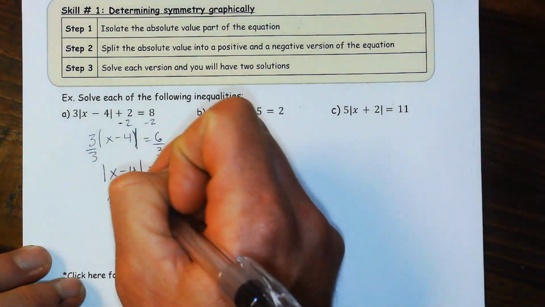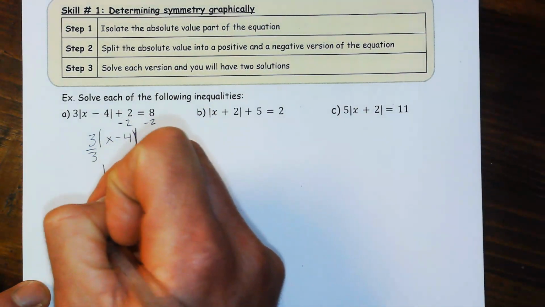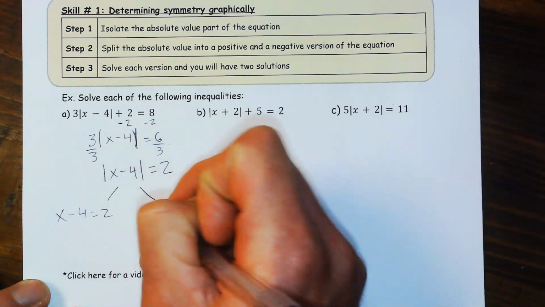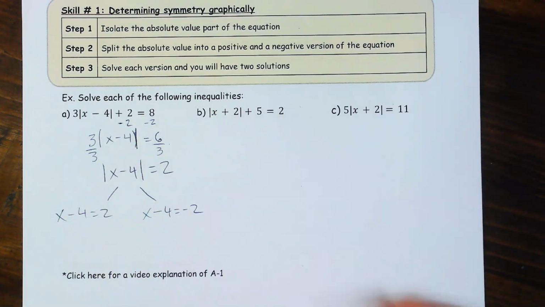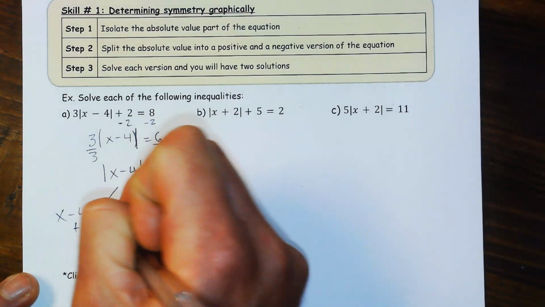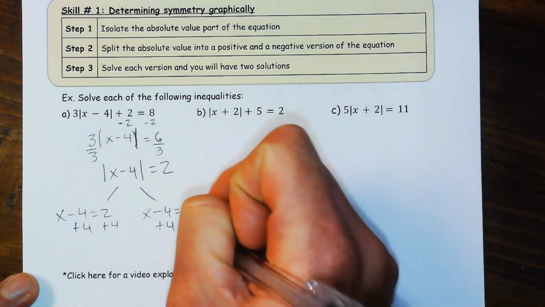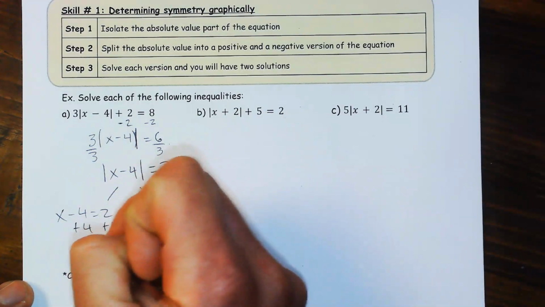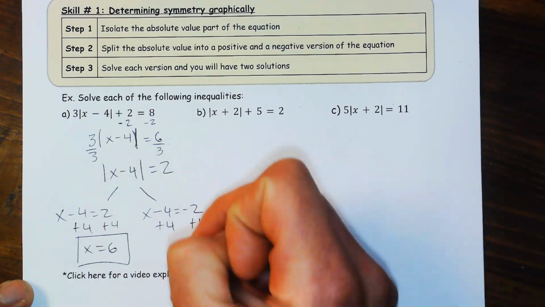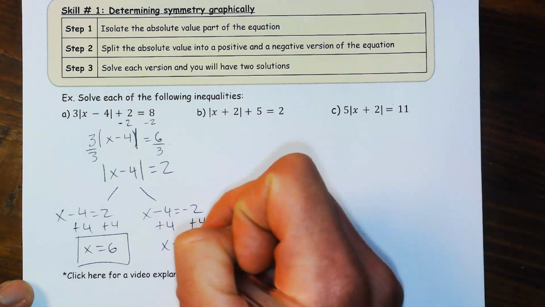I'll split this into two parts. x minus 4 equals 2. x minus 4 equals negative 2. I'm going to add 4 in both places. So x equals 6 and x equals 2.